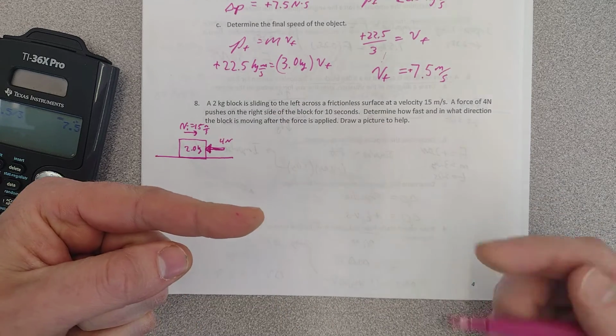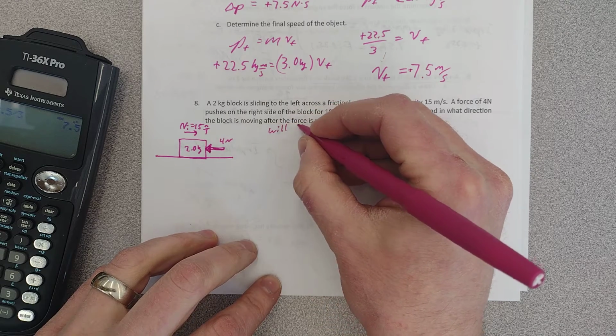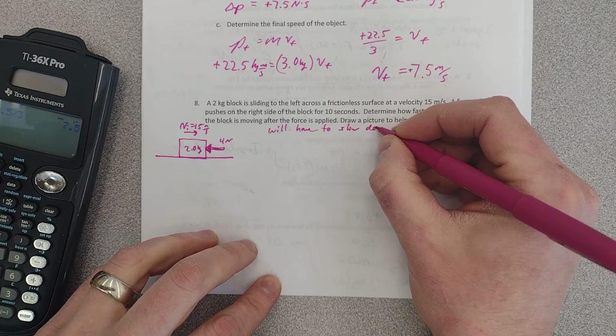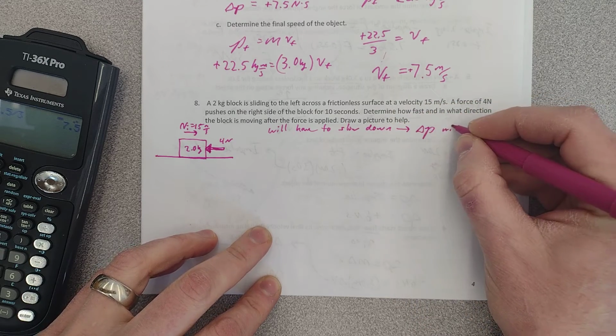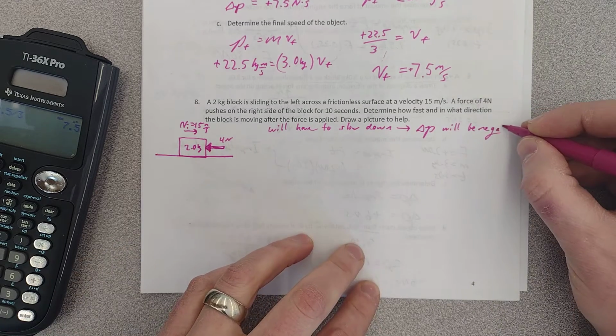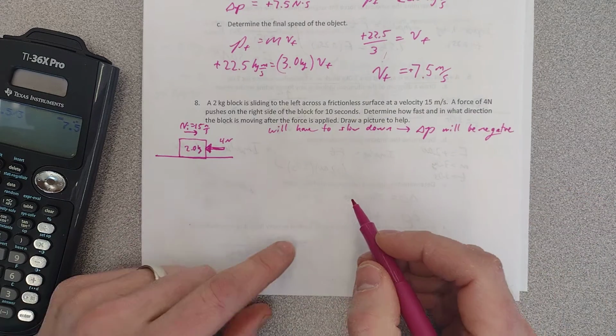If it's moving this way and the push is that way, this object's going to slow down. So this means the change in momentum will be negative, right? The momentum will have to go down because it's slowing down.